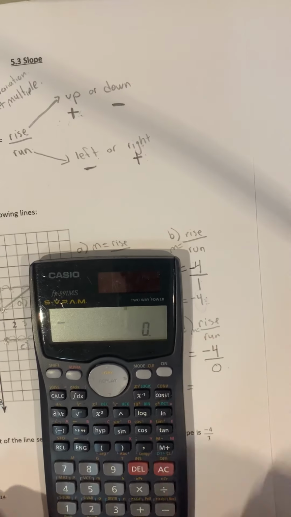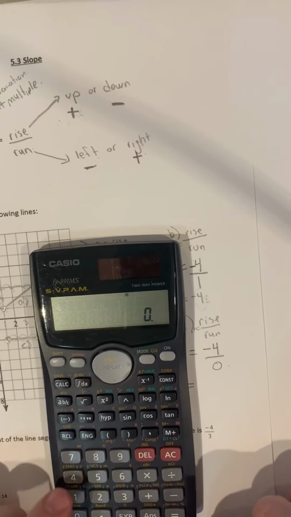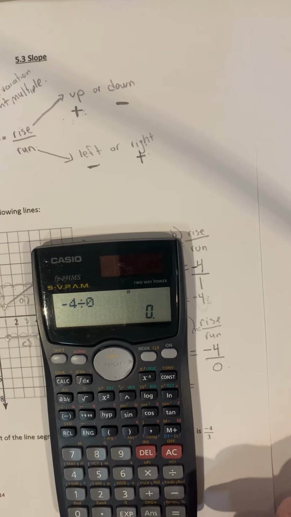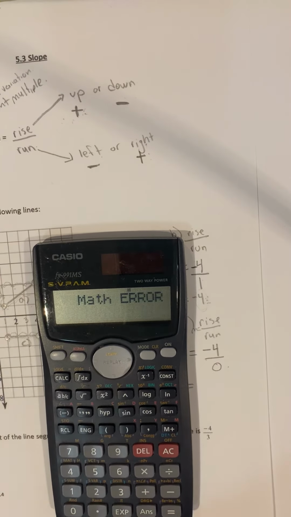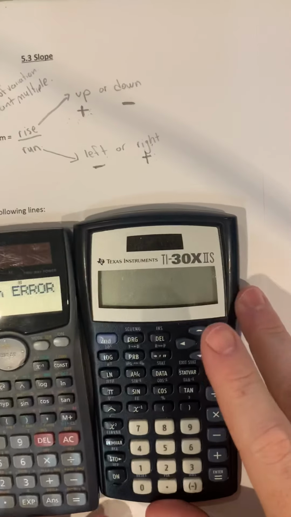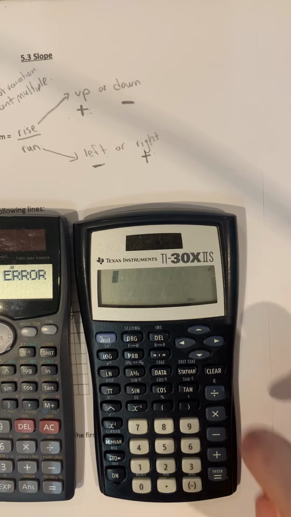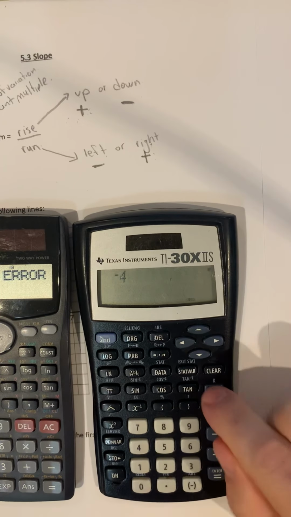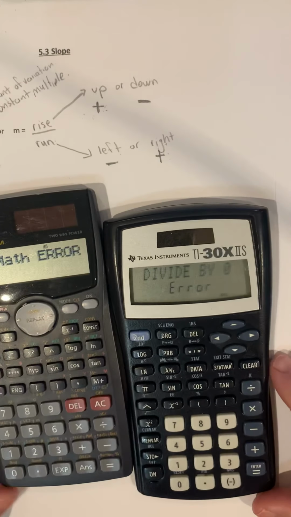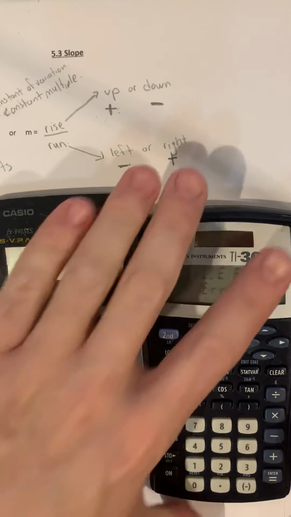So I'll show you what I get. So on negative 4 divided by 0, I get error. Okay, let me try, maybe something's wrong with that calculator. Let's do my other one. Negative 4 divided by 0, error. So I get an error for both my calculators.